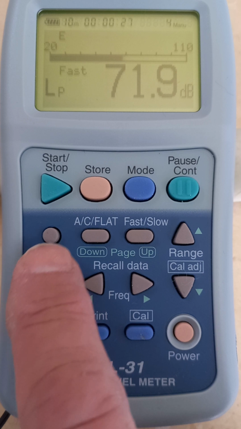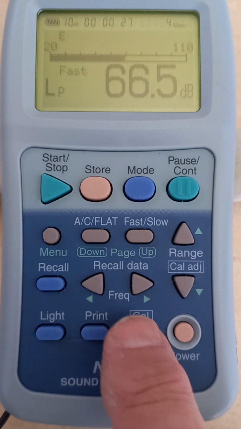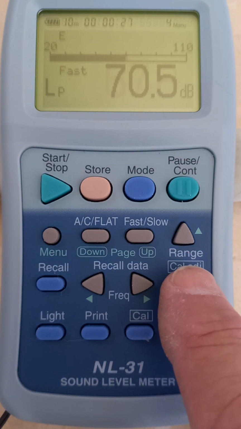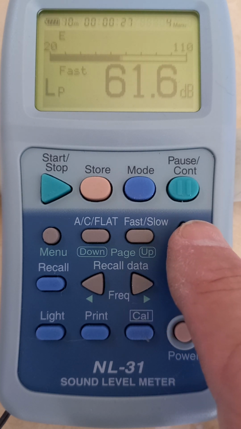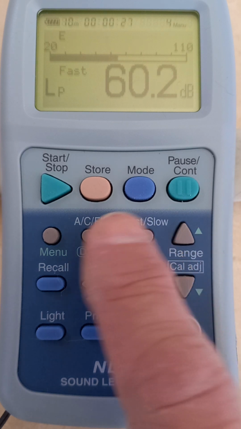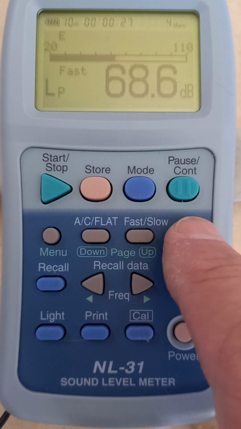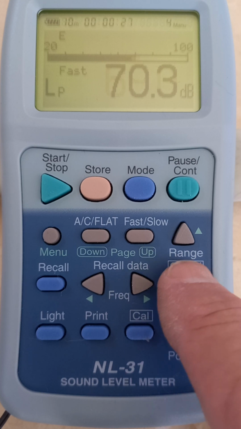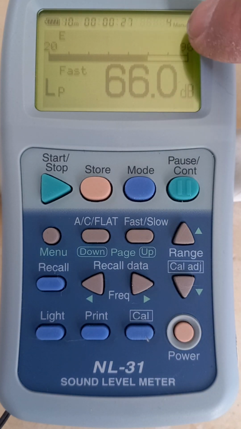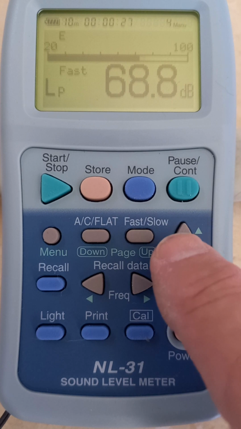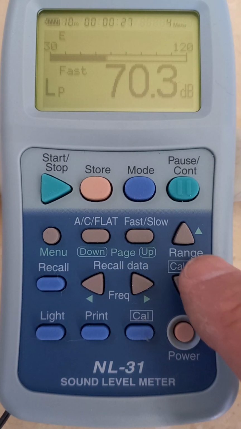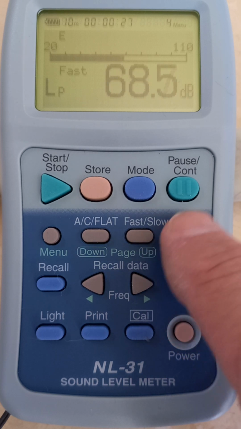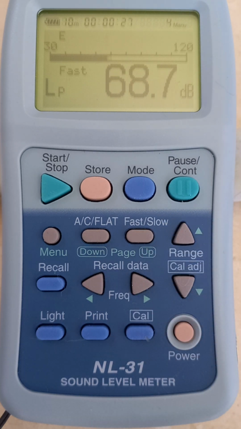And the rest of the instrument is about how to set up your menus. I don't want to go through that too much because it'll just make this video too involved. You can read up on that in the manual, but I do want to show you how to change your range setting over here. So if you notice, if I press up, it goes to 100, 110, 120 over there. So most noise sources will be somewhere between 30 and 120. So that's a nice range to be on.